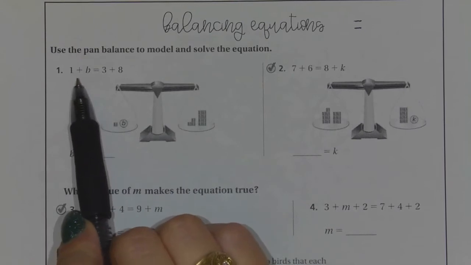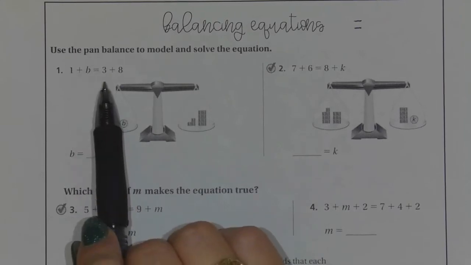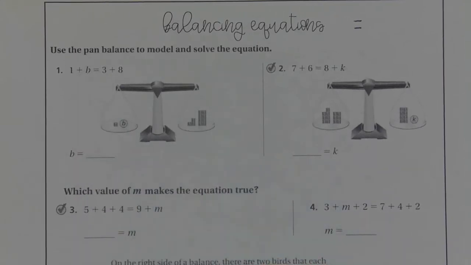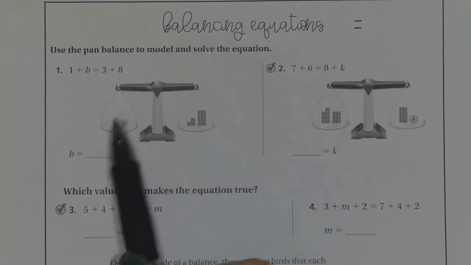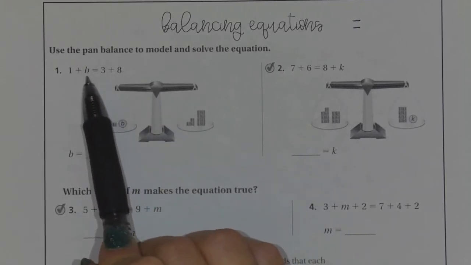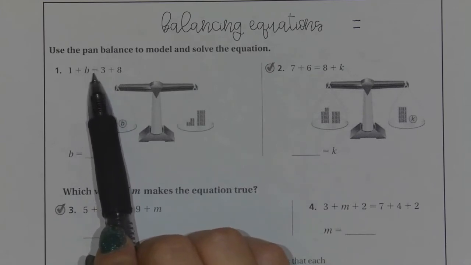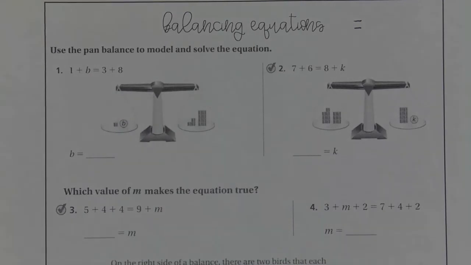So our problem says that 1 plus b, which I see right here, I've got 1 block plus a b cube, equals 3 plus 8. So I can see right now that they're equal, they're even. So what I'm looking for is b, our variable. What is the value of b? What unknown number is this variable representing?